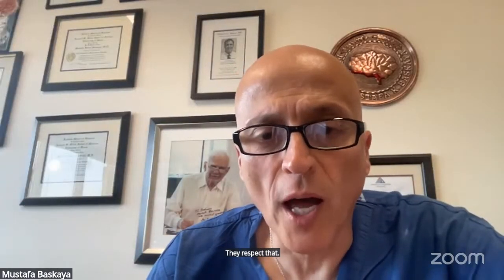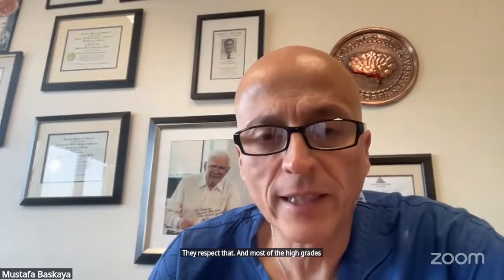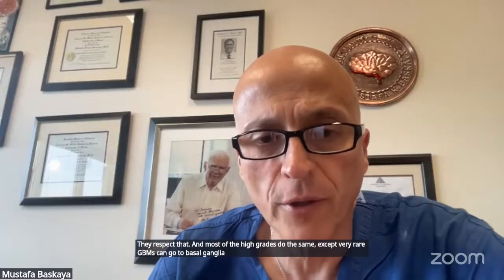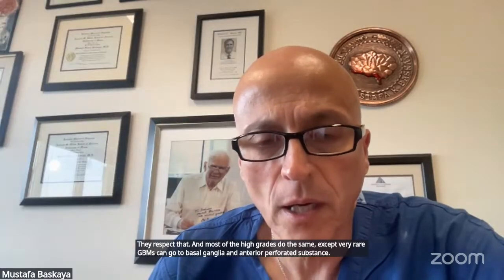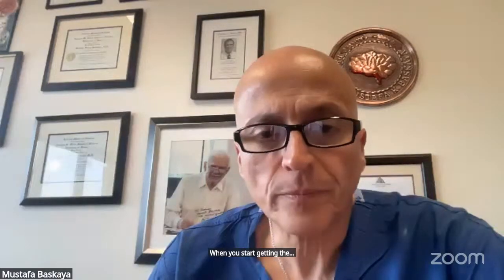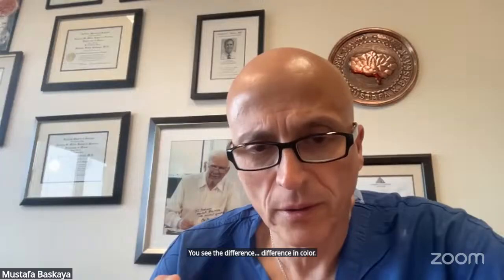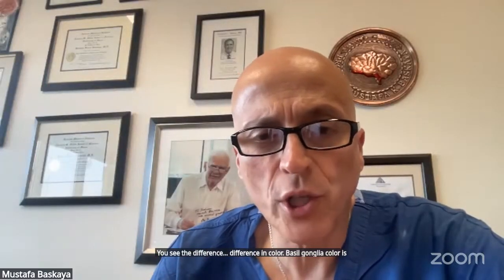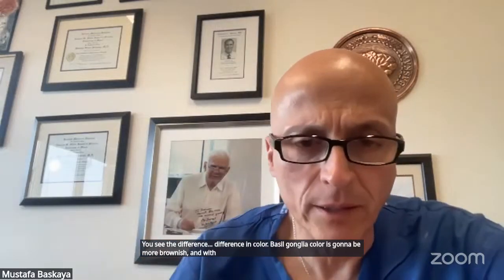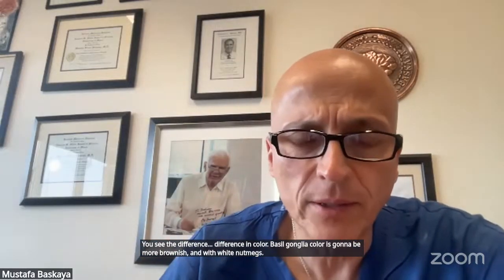And most of the high grades do the same, except very rare GBMs can go to the basal ganglia and anterior perforated substance. So in insular glioma surgery, when you start reaching the basal ganglia, you see the difference in color. Basal ganglia color is going to be more brownish, with the white nutmegs. That's my limit.